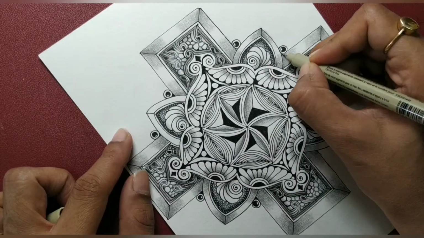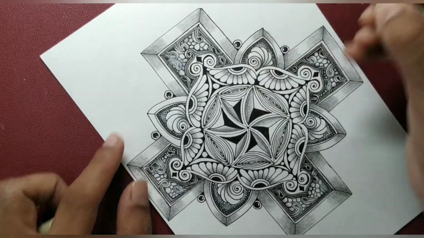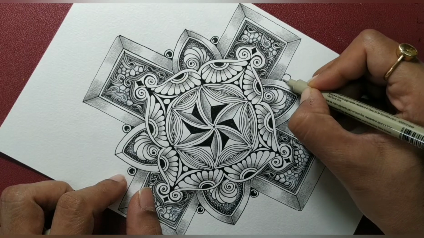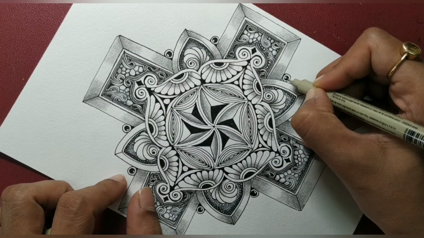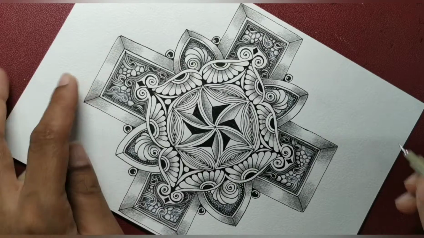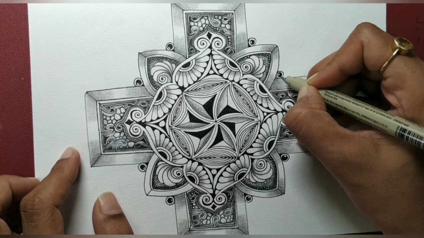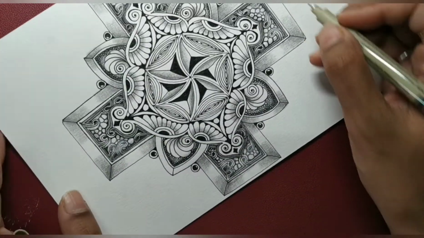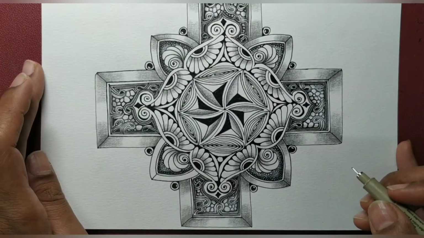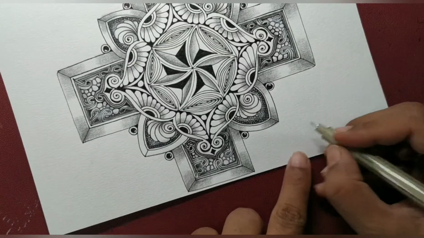Right, so just take your time. That small effort, make them sit at the turnings, and they will definitely add more value, more beauty. That's about it, right? So let us close it here.